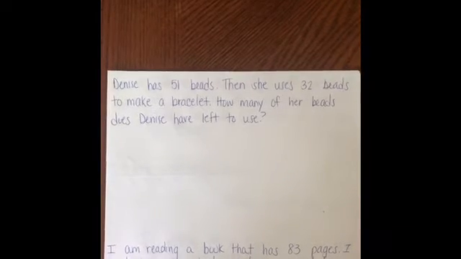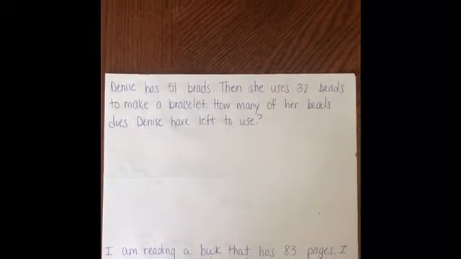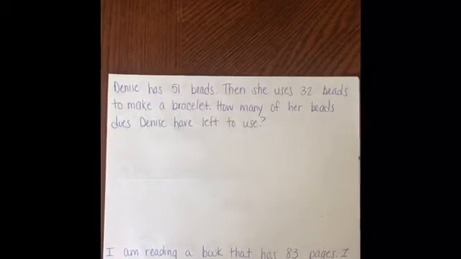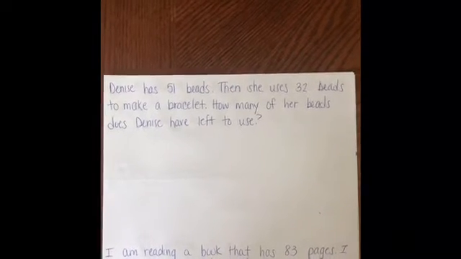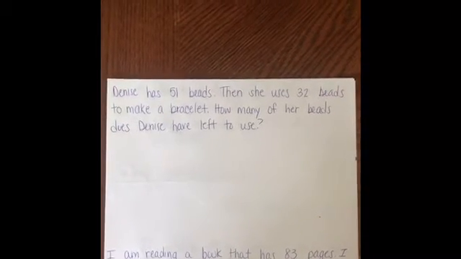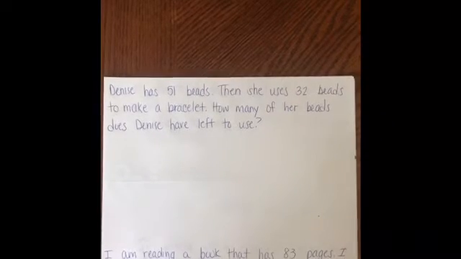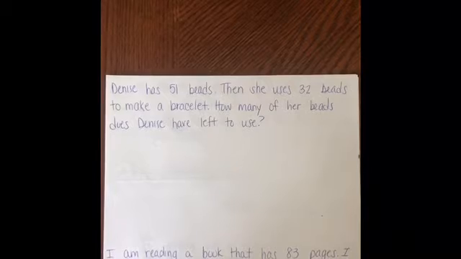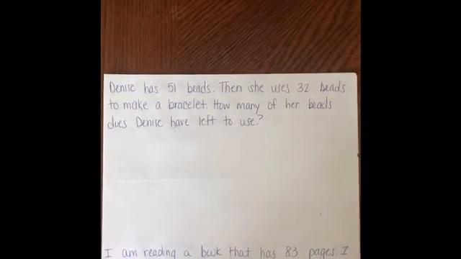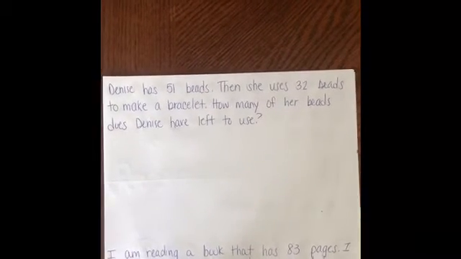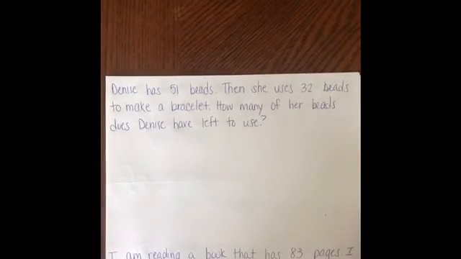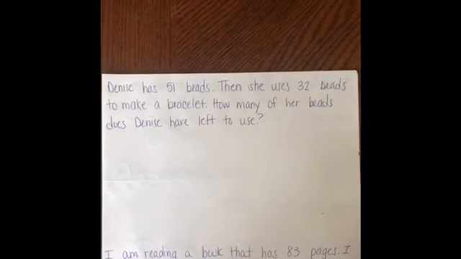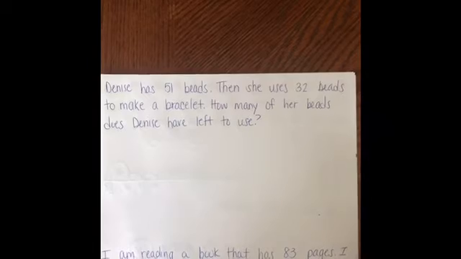And we used to have a bunch of keywords and clue words to help us figure out when to add and when to subtract. And we realized that sometimes the words are tricky. So it's better to go back one sentence at a time and think about what's happening in the problem so we can decide if we're adding or subtracting. Denise has 51 beads. Okay, so Denise is a girl and she has 51 beads. That's what I'm picturing so far.